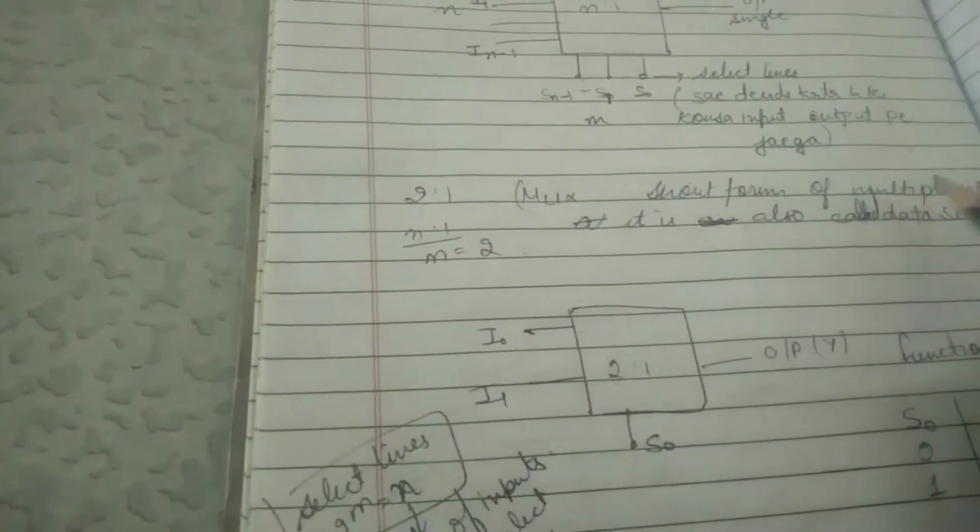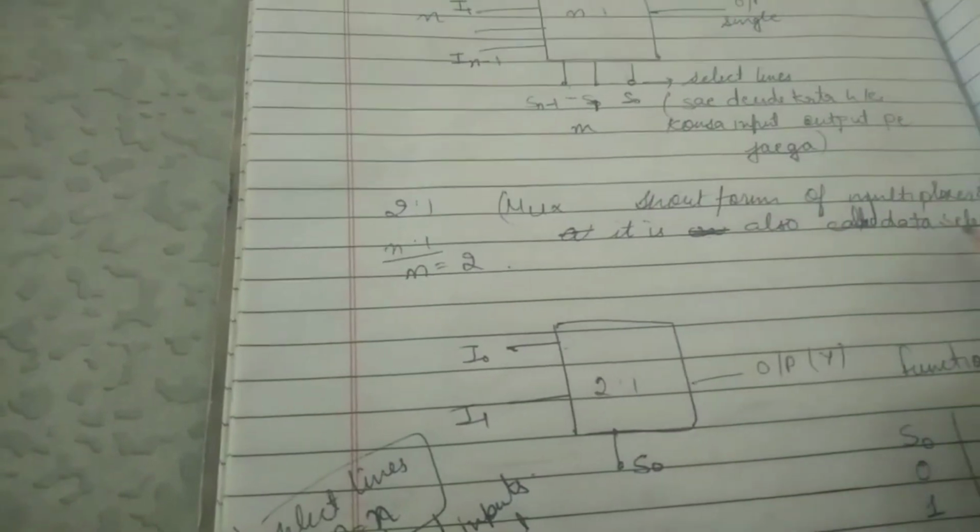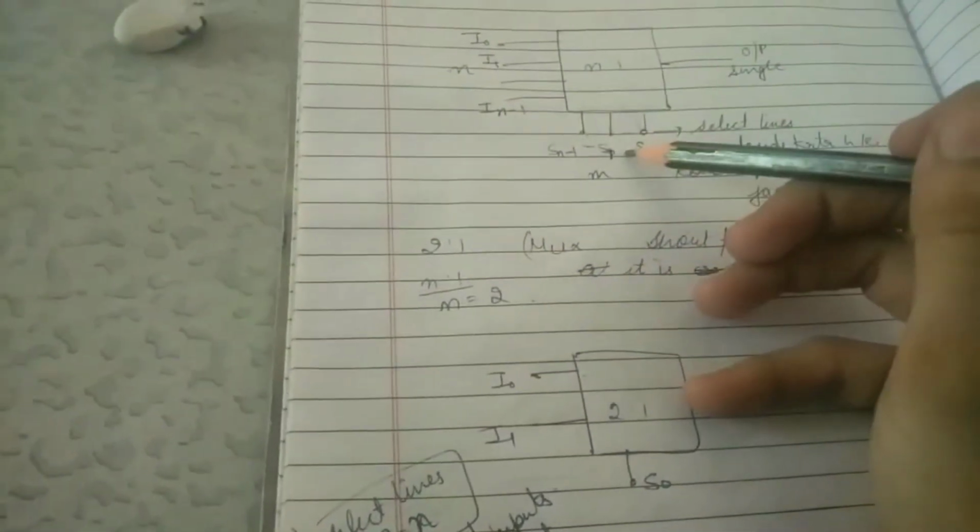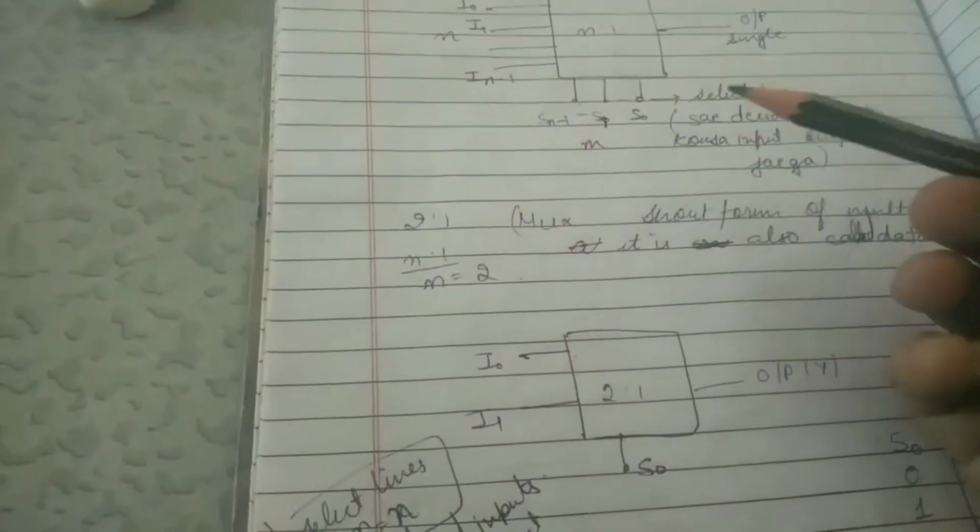MUX is the short form of multiplexer, and it is also known as a data selector because it is selecting from many data. A single data is selected with the help of this multiplexer. With the help of this multiplexer we can select the value which we want to select.